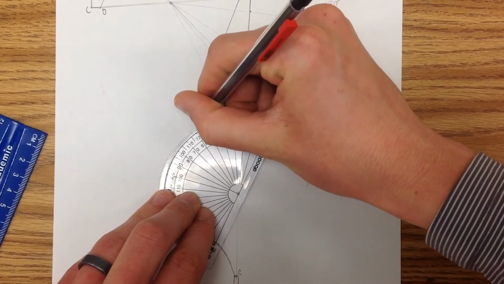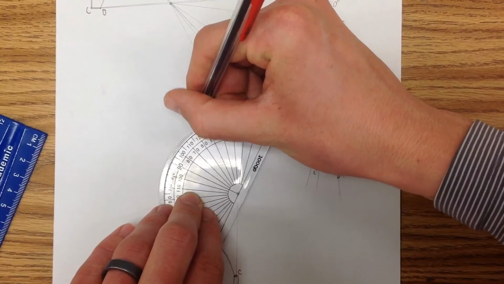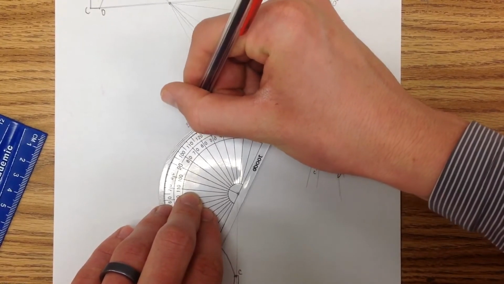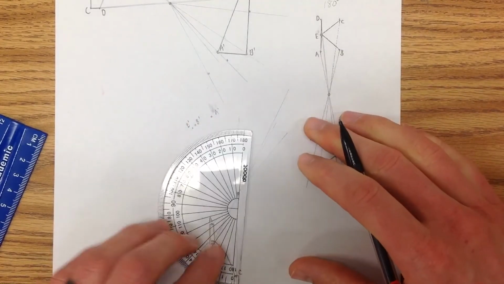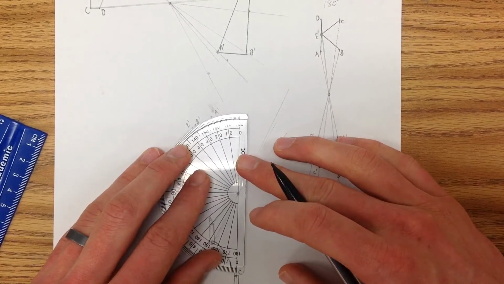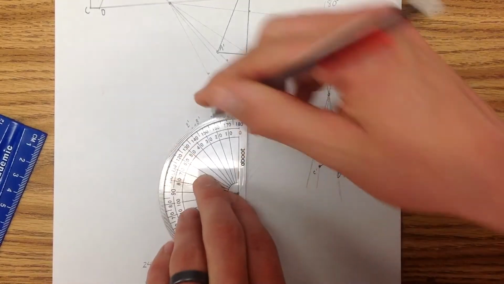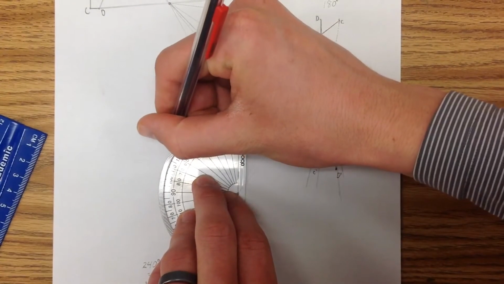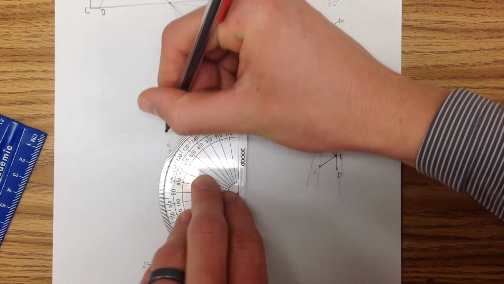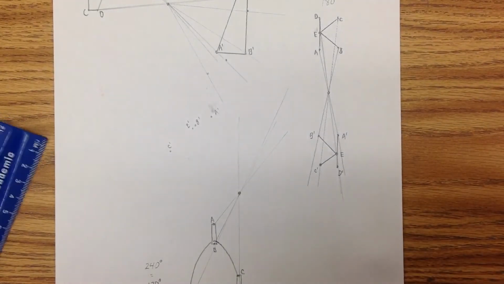A prime, B prime. That's not going to be the final spot, but E prime. C. C and D are going to be basically the same one. D prime and D prime, yep. Okay, now I just got to measure distances.